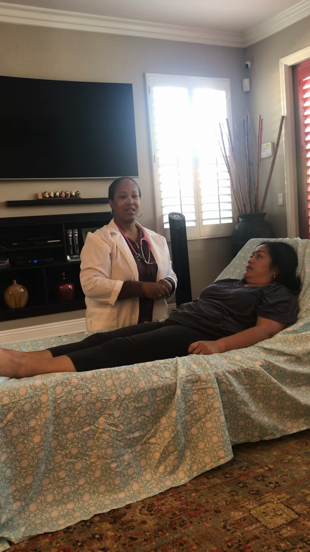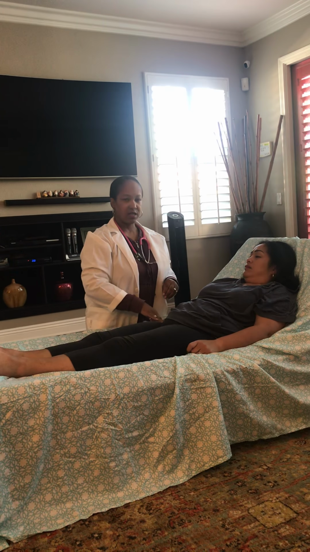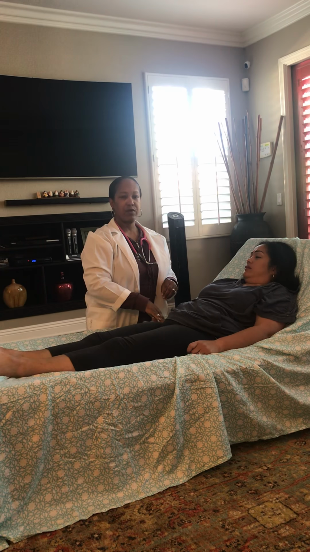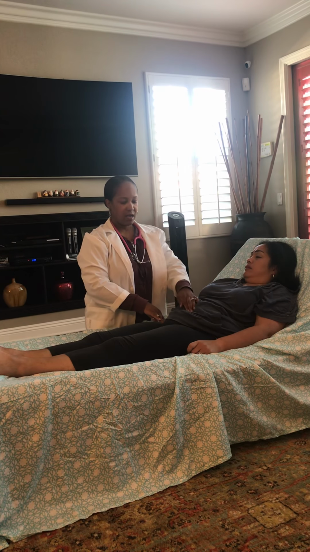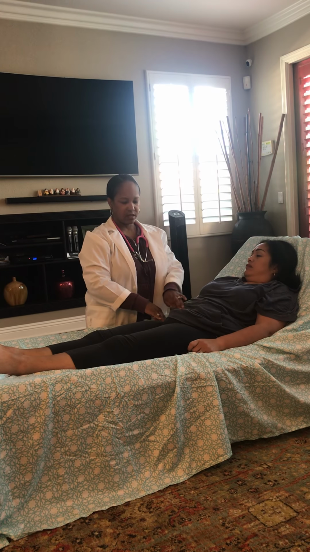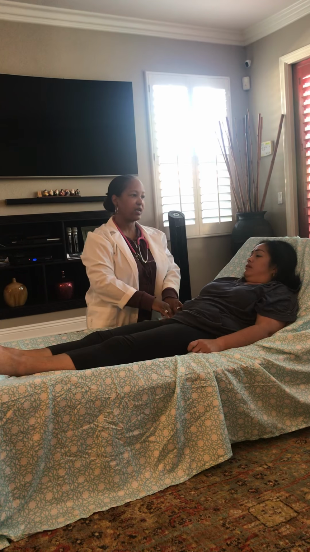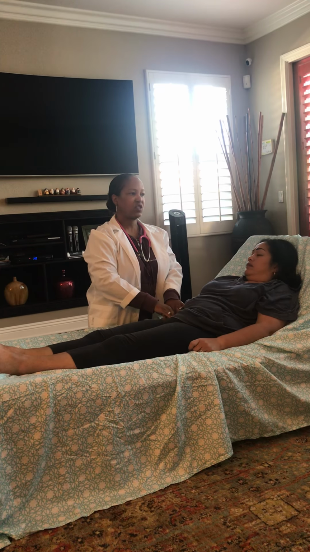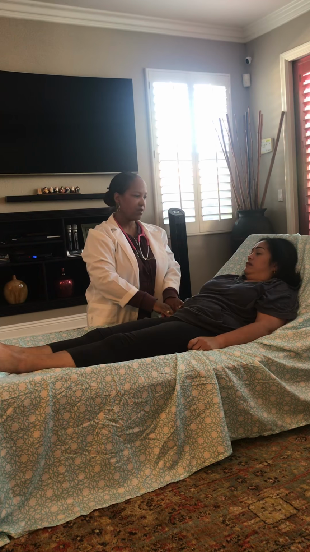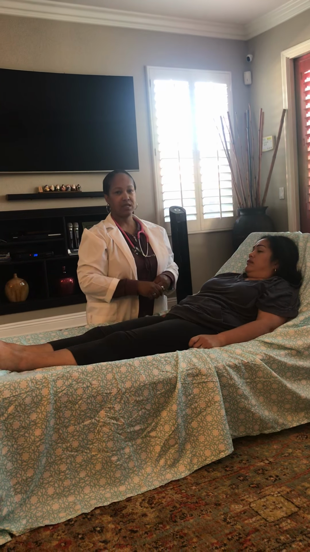And then I'm going to check the ASIS, which is the anterior superior iliac spine. Find her umbilicus, go in between to McBurney's point, and see if she has any pain or tenderness there. If she did, that could also be a sign of appendicitis.